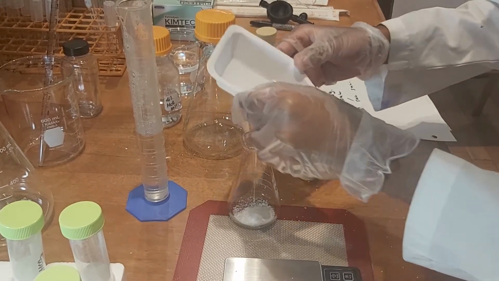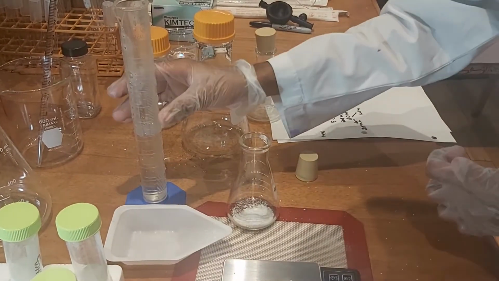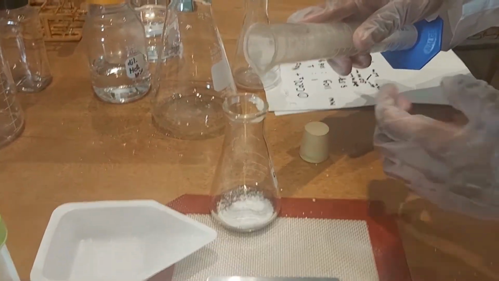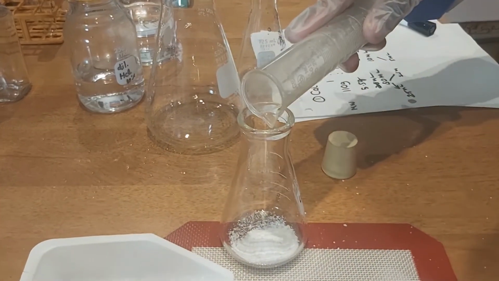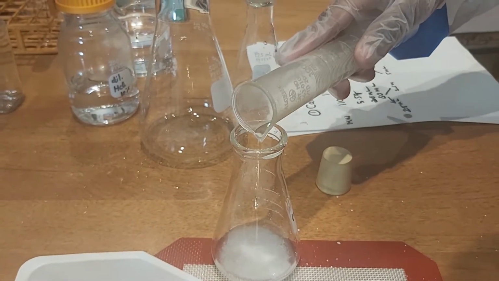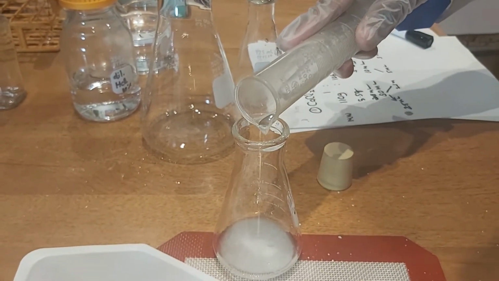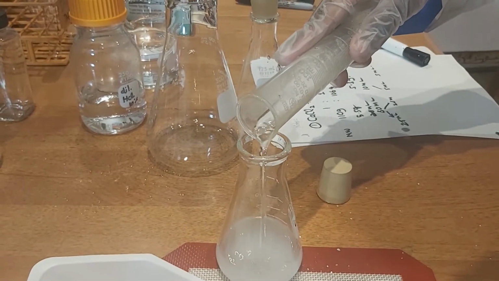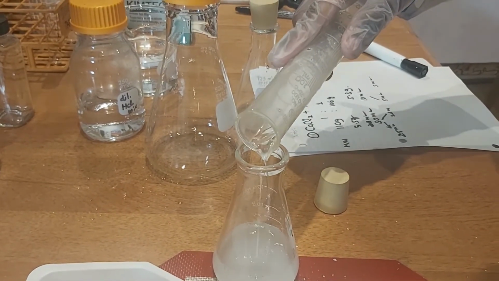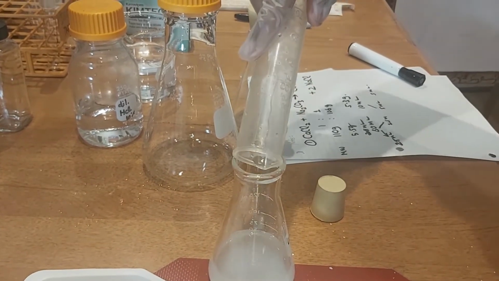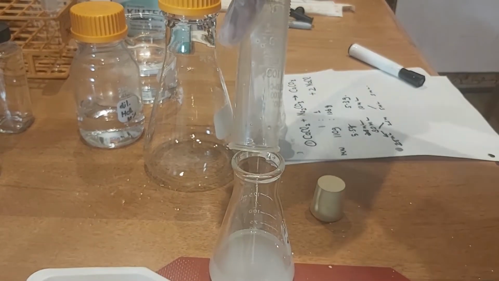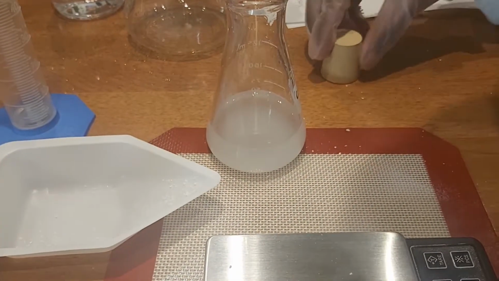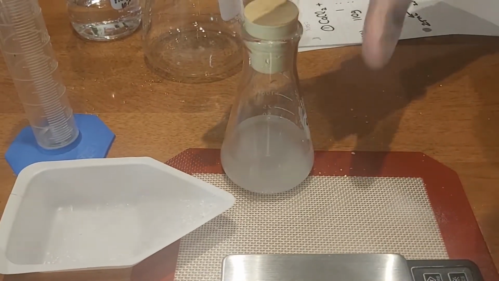It's not exactly working, but it's close enough. Now we're going to combine this to make the calcium chloride solution. You can see there's a reaction. Right. Now we're just going to put a stopper on it for now.